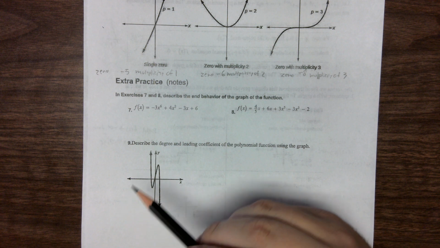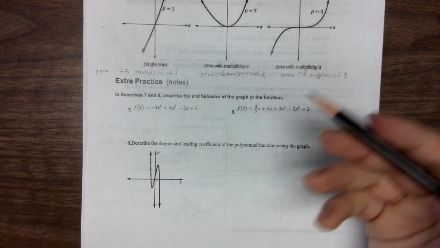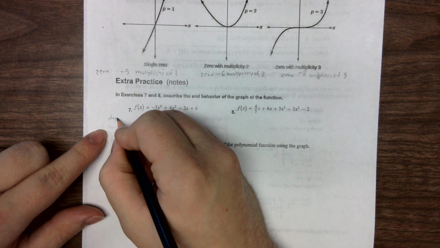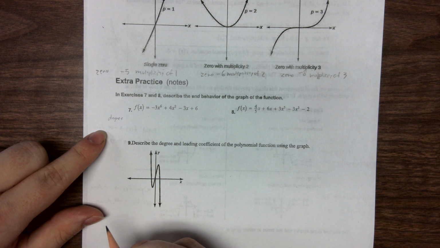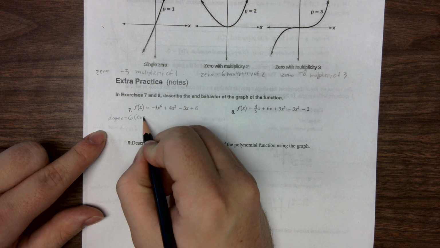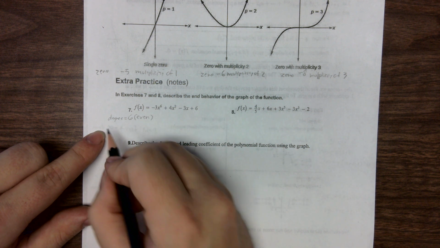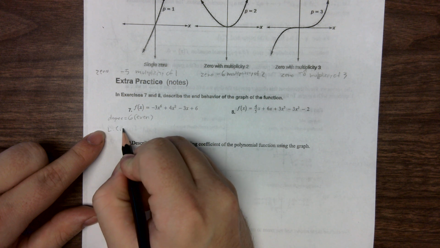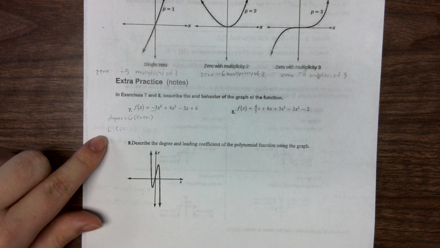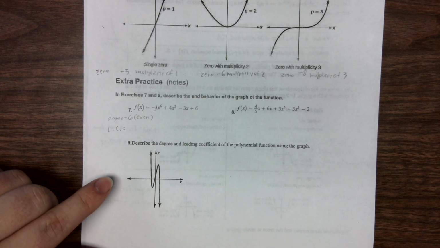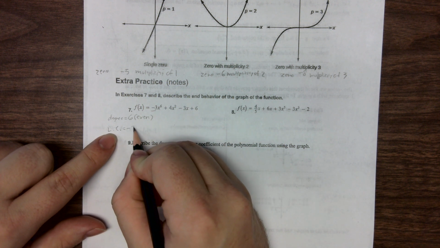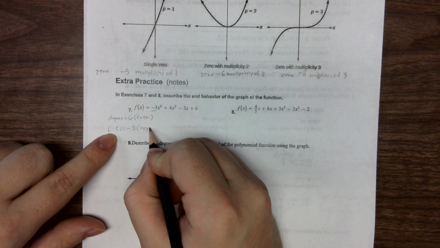So in this case, let's find our degree. Remember, the degree is the highest power that we have. So the highest power I have is 6, which is even. Our leading coefficient, we'll just say LC for short, in this instance is negative 3. It's the coefficient in front of the term with the highest power. So our leading coefficient is negative 3, which is a negative.